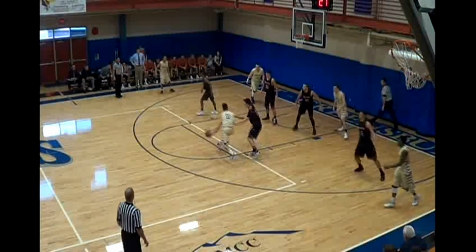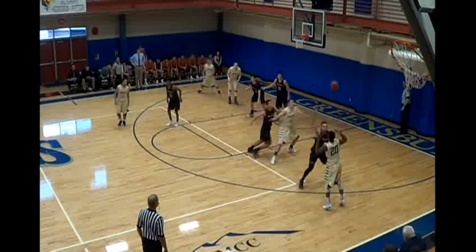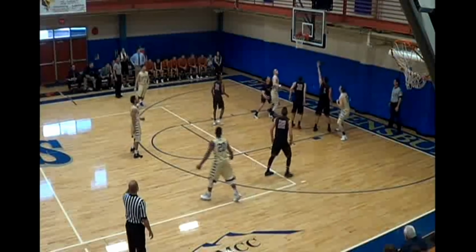Set a ball screen here out of the 3 out look. We're going to kick it back. Go a little 2-man game with an alley screen. Throw it into the post. Let them do their work.